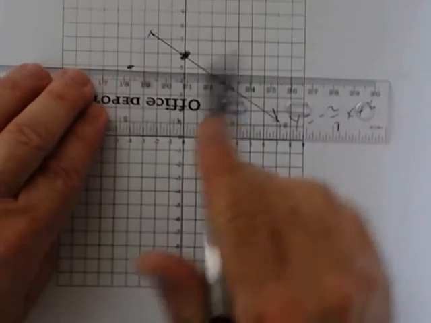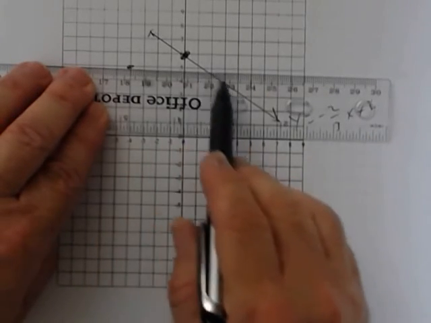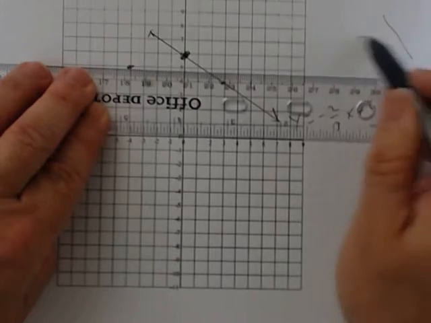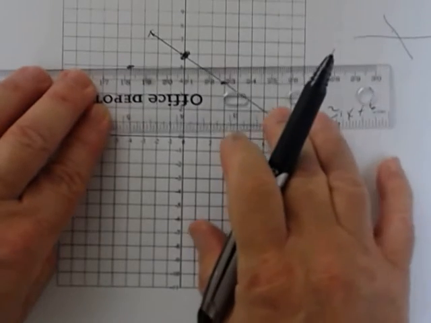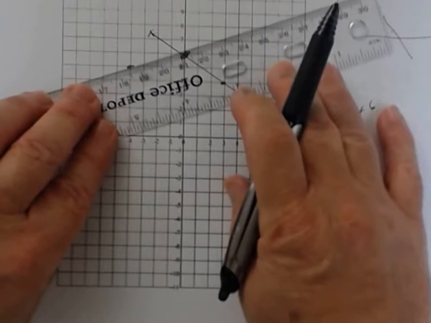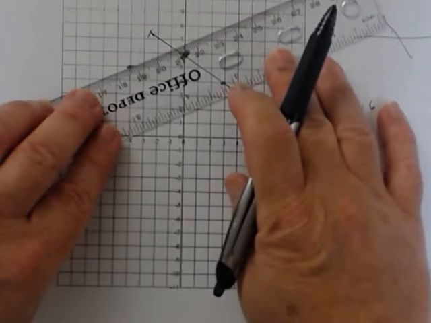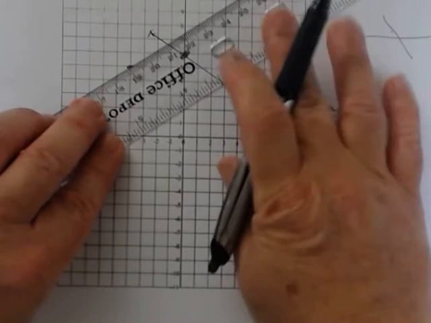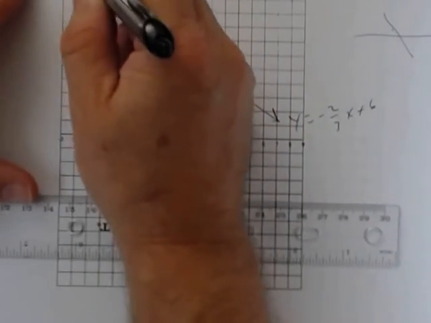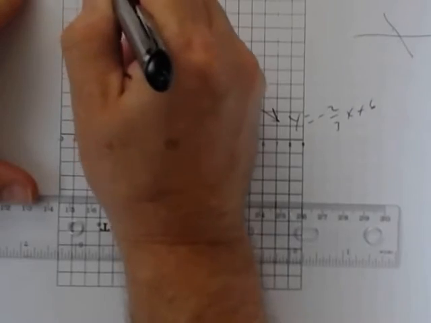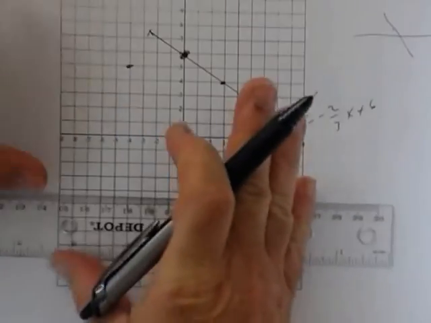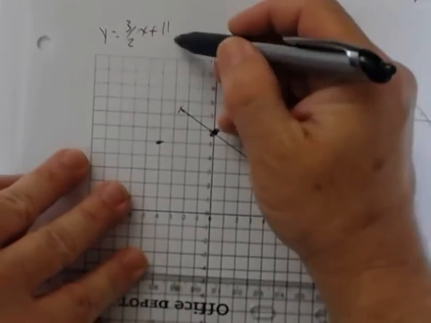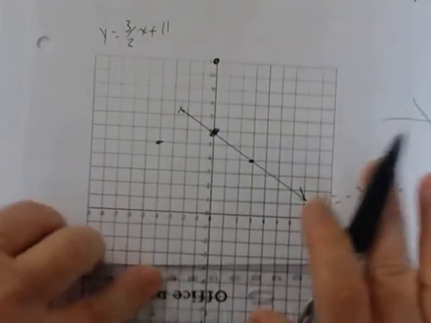Does this right here look like a right angle? No. Is that a right angle? No. So you have to draw it in such a way that it looks like a right angle, maybe somewhere around here. But I'm not going to draw it just yet. I'm going to use the equation we just found. The equation we just found was y equals 3/2 x plus 11. So this says that my y-intercept is what? Okay, that's this.